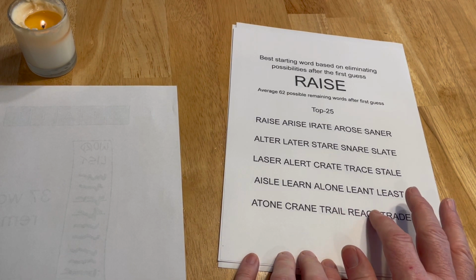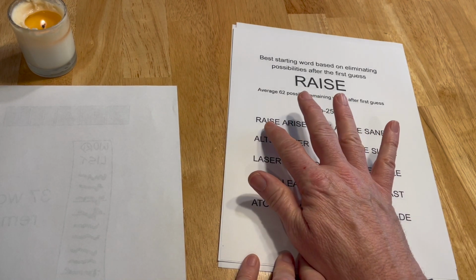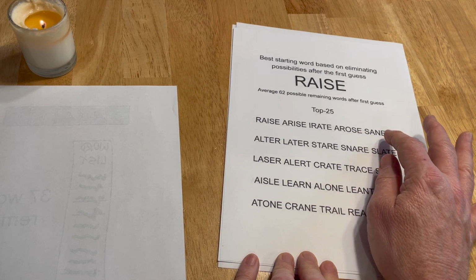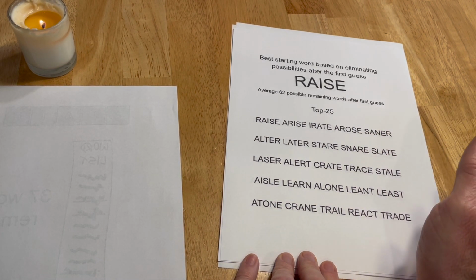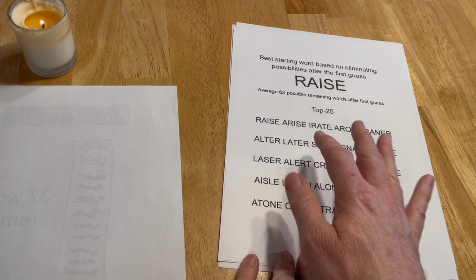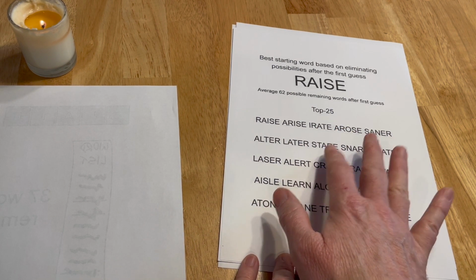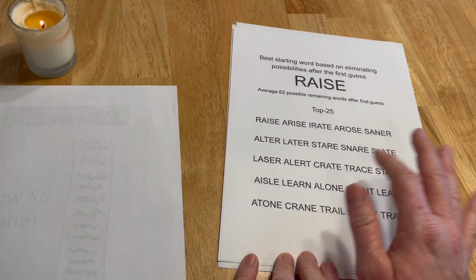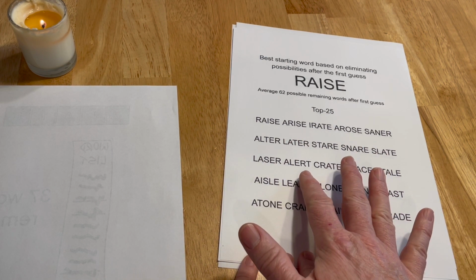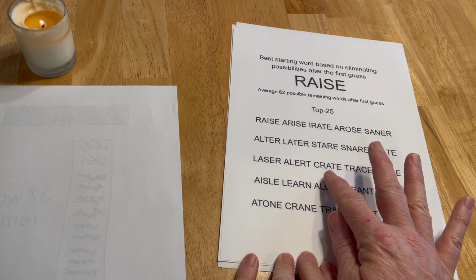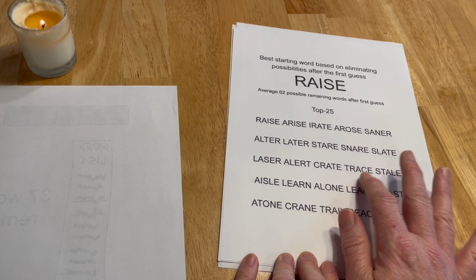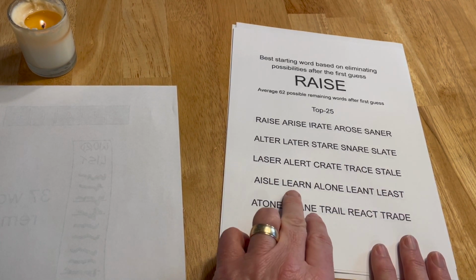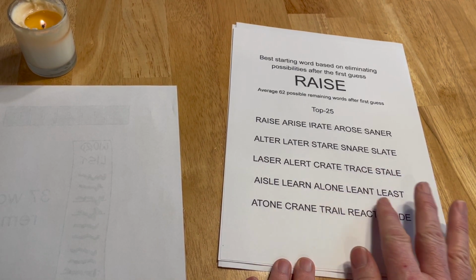And so I'll read those off. We've got raise, arise, irate, arose, saner, alter, later, stare, snare, slate, laser, alert, crate, trace, stale, aisle, learn, alone.